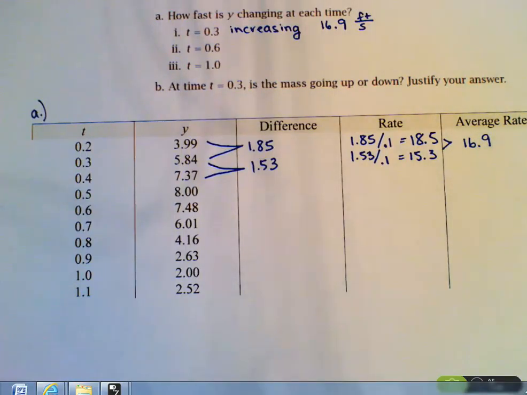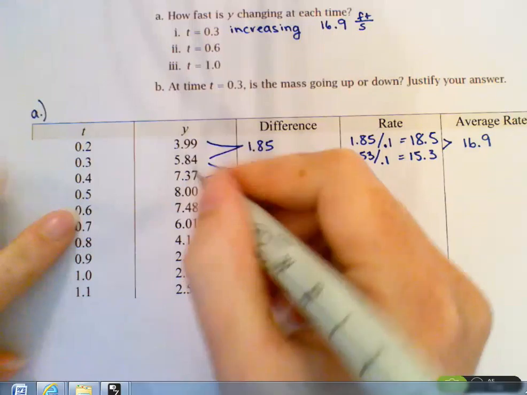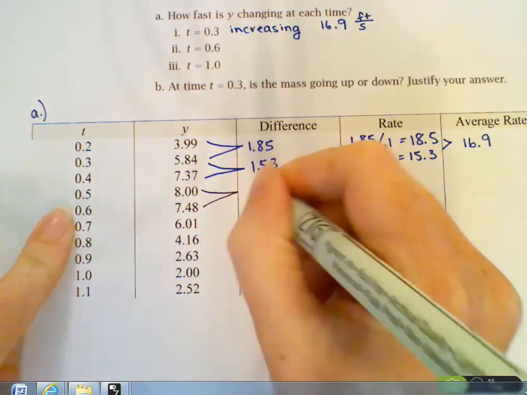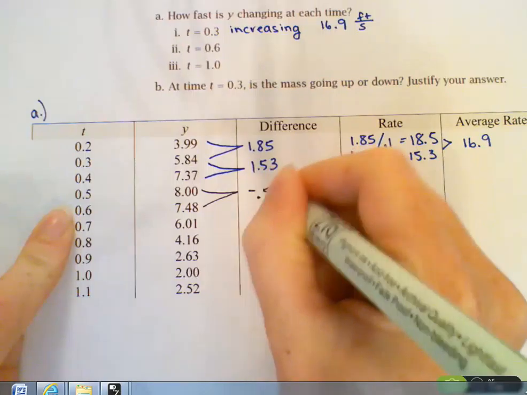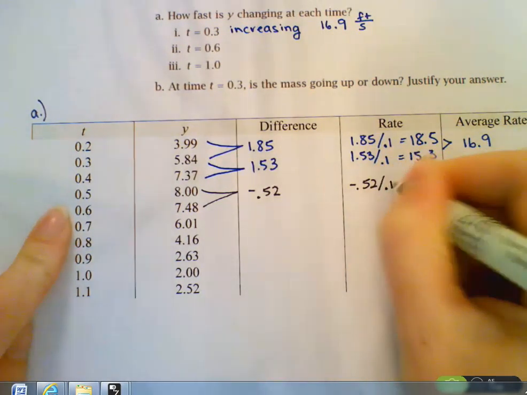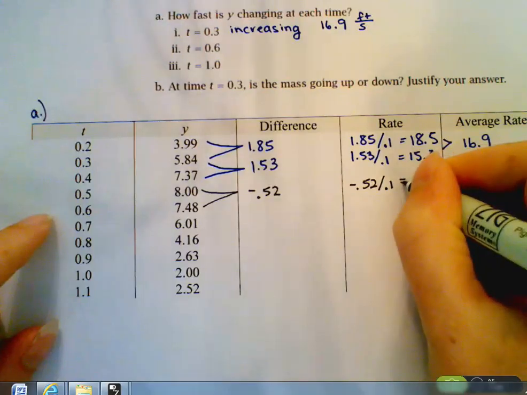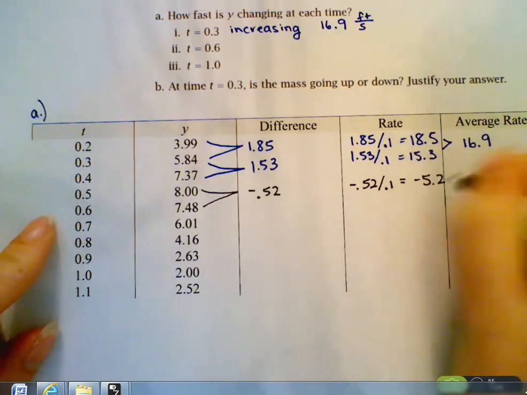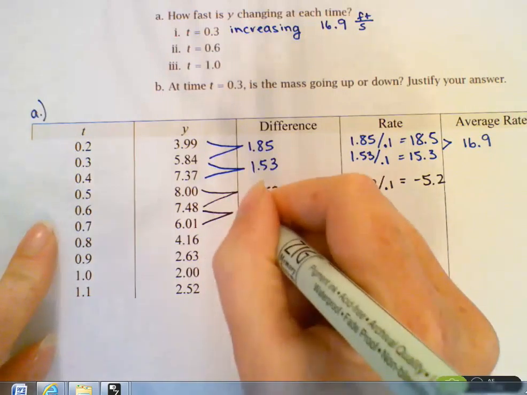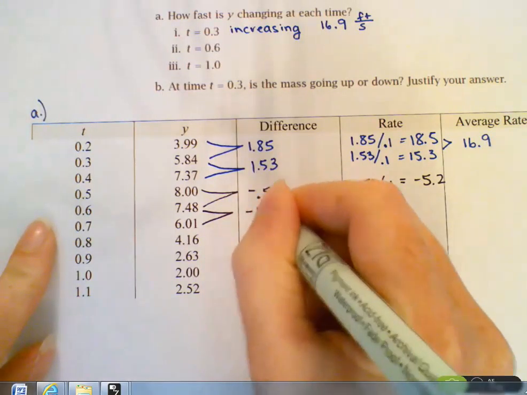All right, so let's go down to 0.6 and do the same sort of method. I'm going to use a different color so it's easier to see what's going on. So at 0.6, we need to approach from both sides. The difference here is going to be negative 0.52, and the rate is going to be change in y over the change in t. So it ends up being negative 5.2. We'll approach from the other side. The change here is negative 1.47.